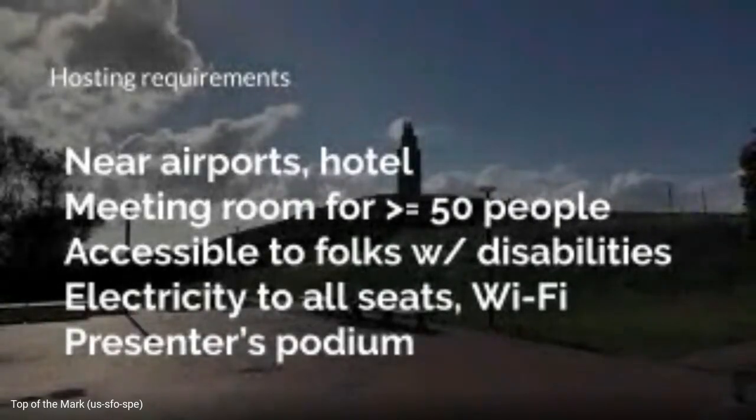So when we have an in-person meeting, there are a number of requirements that we have. We obviously want them to be near airports or a hotel. This should be something that people can travel to pretty easily. We need a meeting room that's large enough for 50 people. That's usually the number of people, although it has been growing.